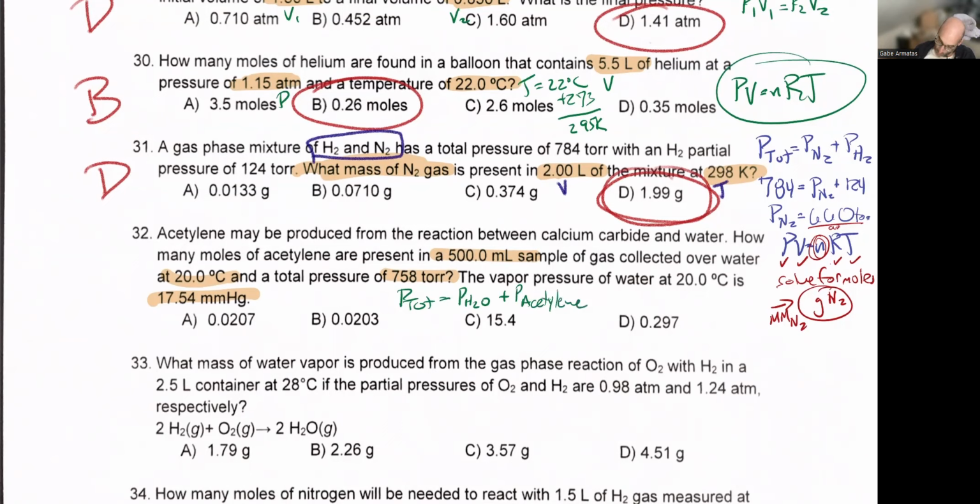All right, so we know the total pressure, 758. We know the vapor pressure of water is 17.54. So the acetylene pressure is 758 minus 17.54. Once you have the pressure of acetylene, we follow through with the same thing. How many moles, but you're just going to stop at moles. You don't have to convert it to mass because they don't tell you what the gas is anyway. So 32 was B. So you should end up with B here.